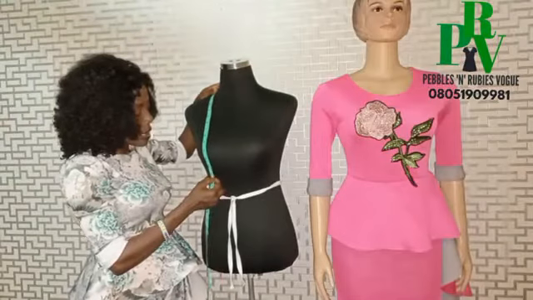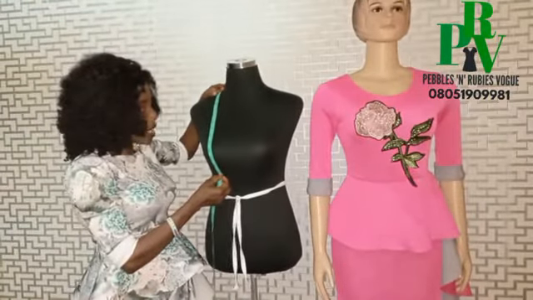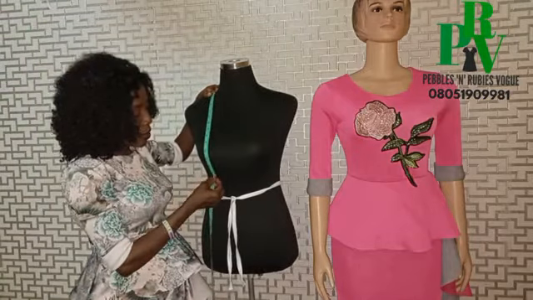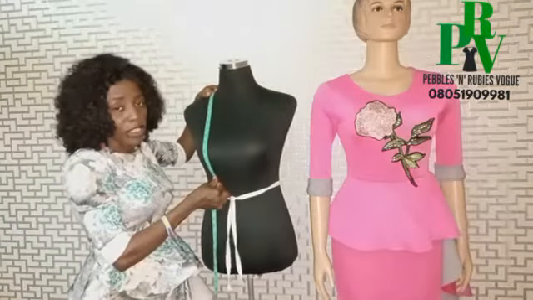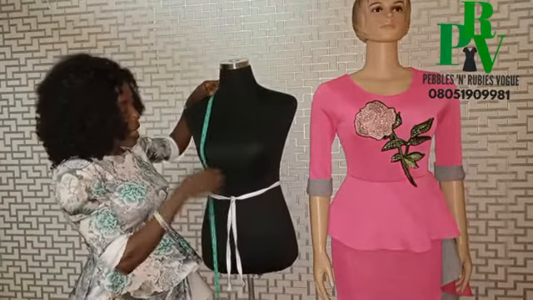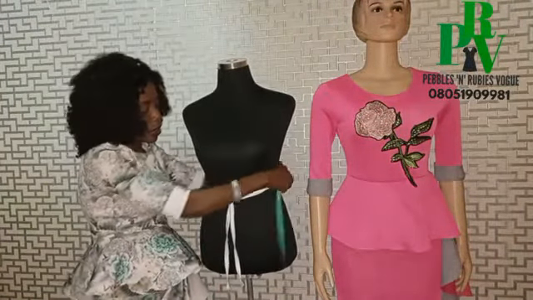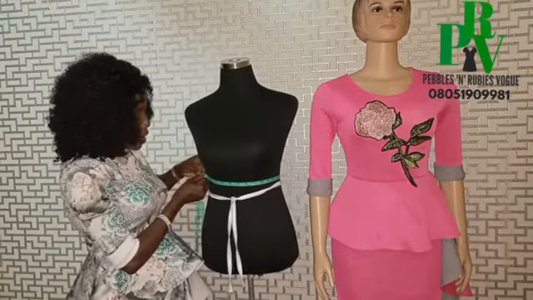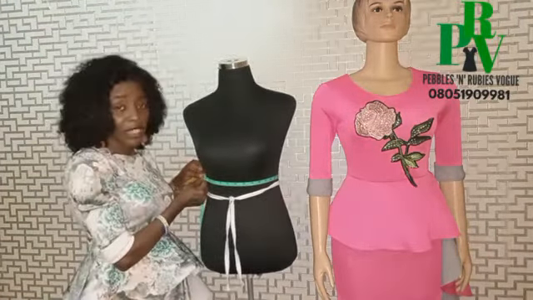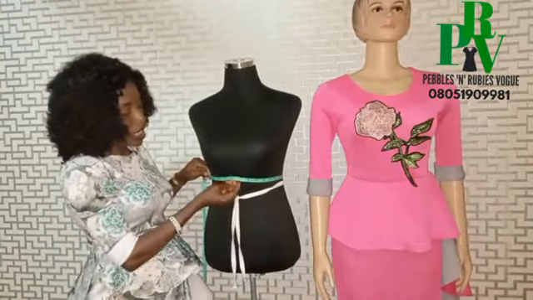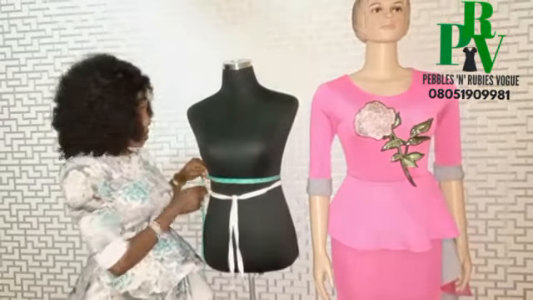So the under bust length, that is from the highest point of the shoulder, your measuring tape passing across the breast down to the end of the breast, which is the under bust. So this is the under bust length, and on that same point you take the circumference of the under bust, which is the under bust circumference. The first one we took, the vertical one, is the under bust line, while this one is the under bust circumference, okay?